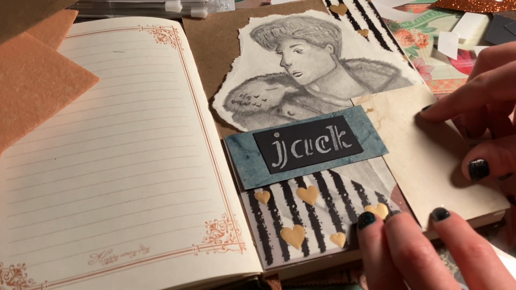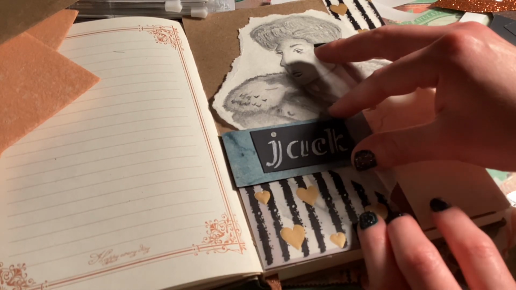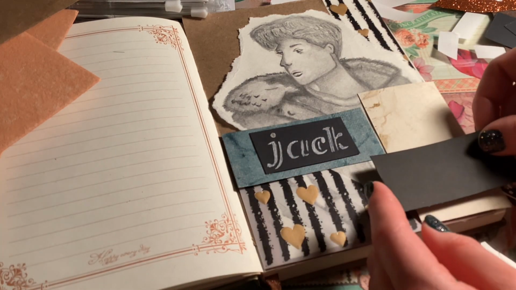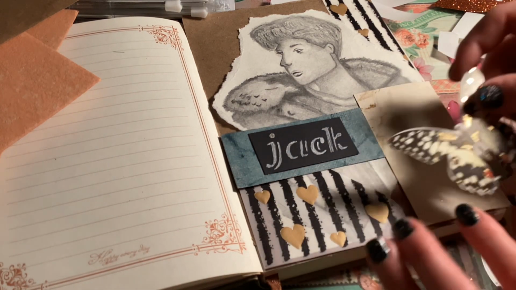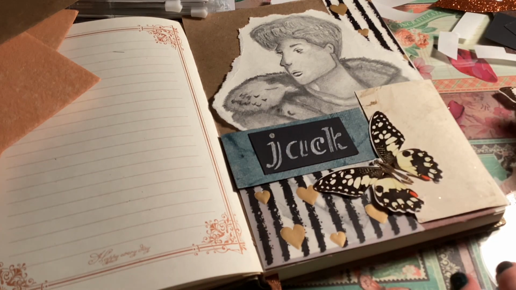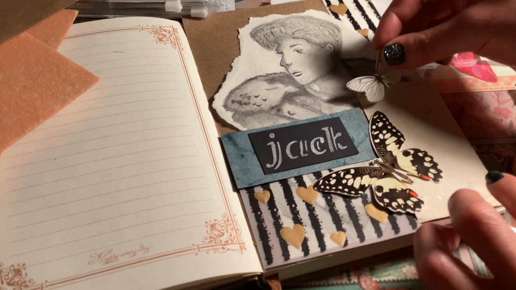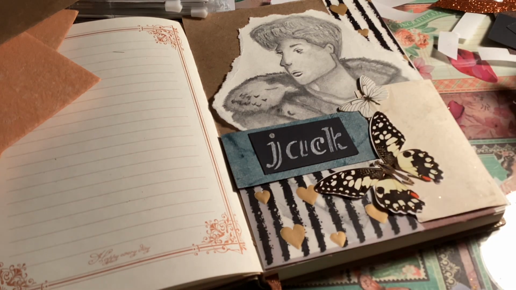So here I decided to put the label I made with Jack's name in front of the denim paper. I thought that looked really good together. And now I'm just messing with more of my crafting paper. I'm messing with the placement as well as my butterfly cutouts to make sure I like the placement before I tape everything down onto the page.